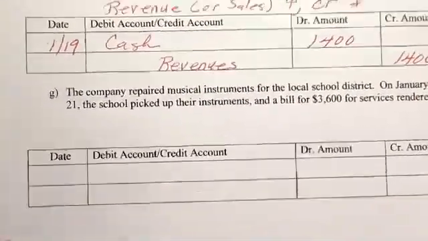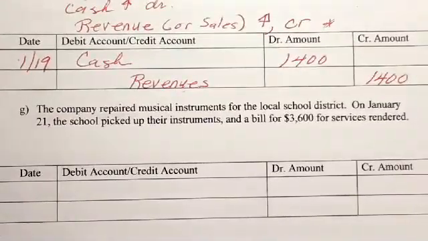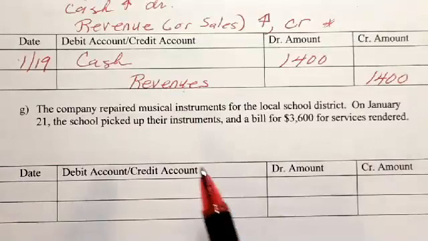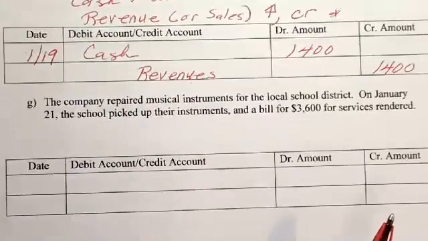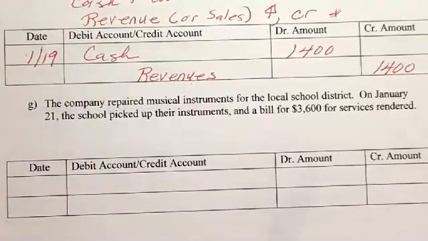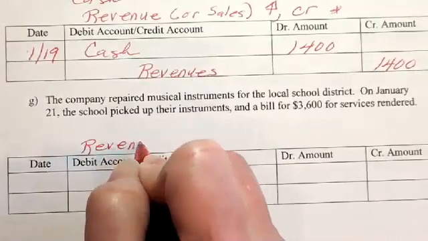So the company also repairs musical instruments. The company repaired musical instruments for a local school district, so it's a bunch of instruments. On January 21, the school picked up the instruments and got a bill for $3,600 for services rendered. So they didn't pay us, they just promised to pay us. So since we just did revenues before, I'm going to do revenues.